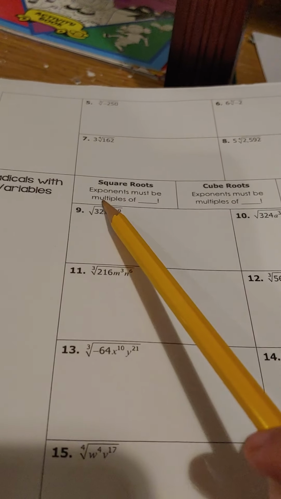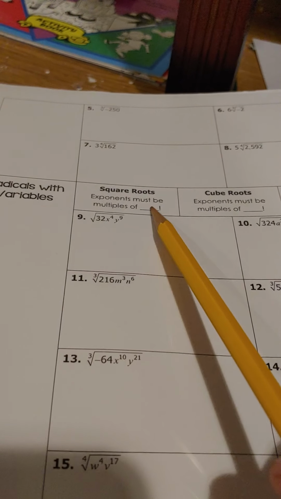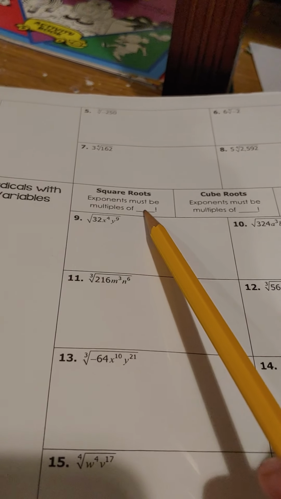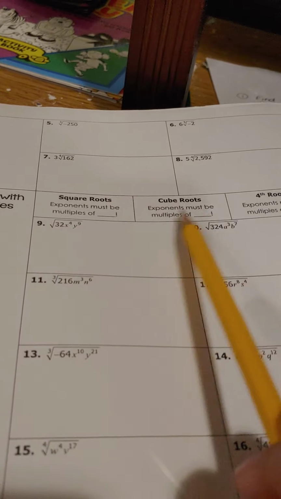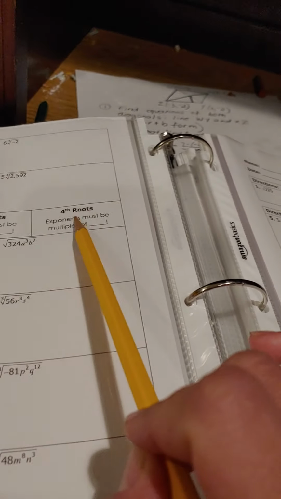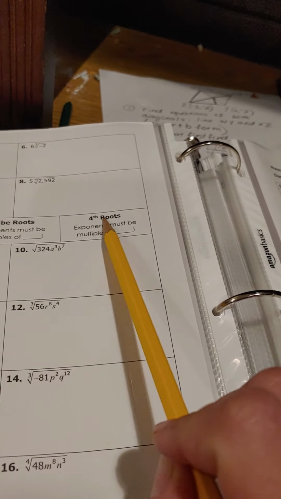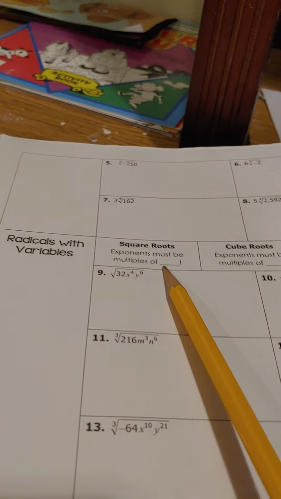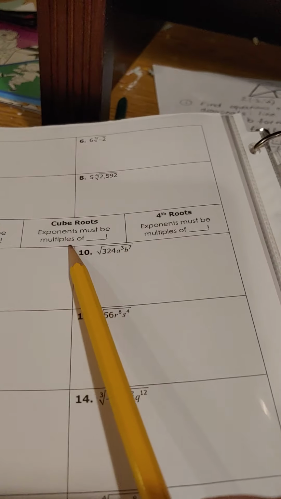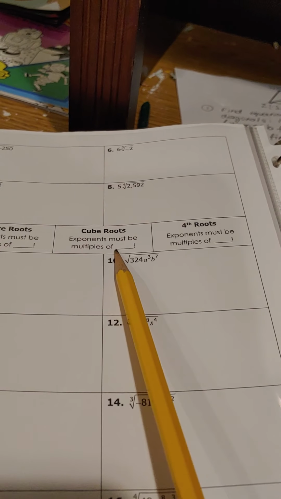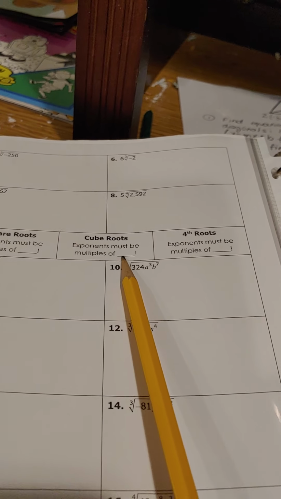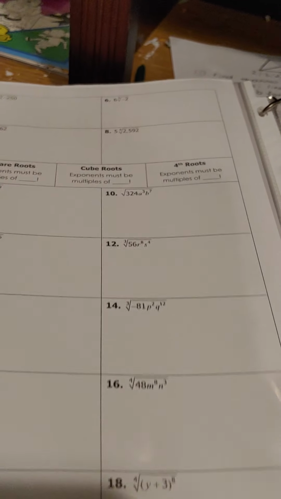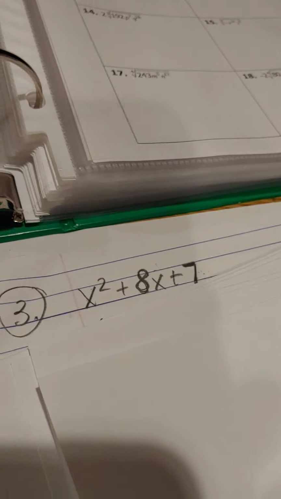So when we're dealing with square roots, exponents must be multiples of 2. Cube roots, exponents must be multiples of 3. And fourth roots, the exponents must be multiples of 4. So again, multiples of 2 are 2, 4, 6, 8, 10, 12. Multiples of 3 are 3, 6, 9, 12, 15, etc. All right? So it's easier to explain with an example than without.